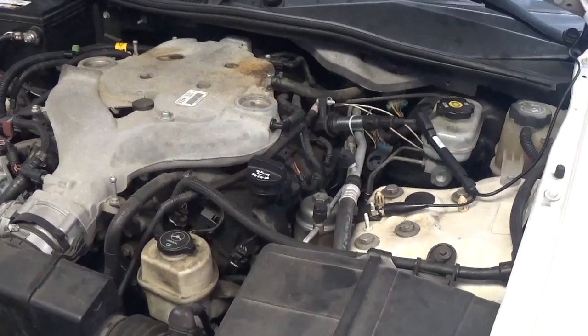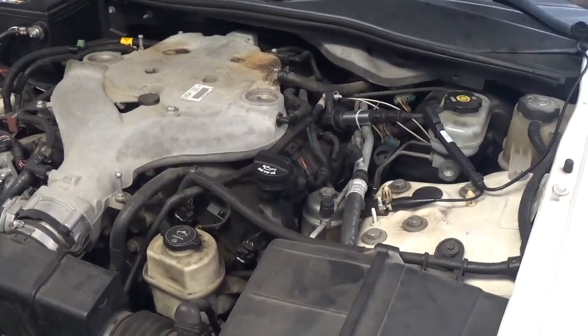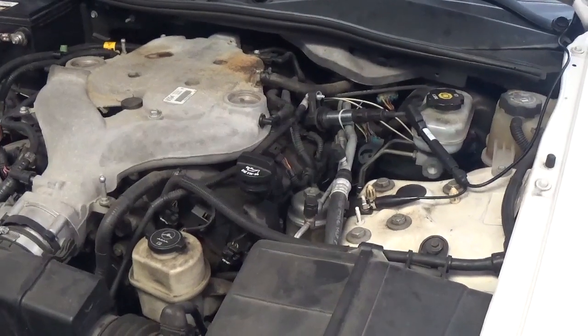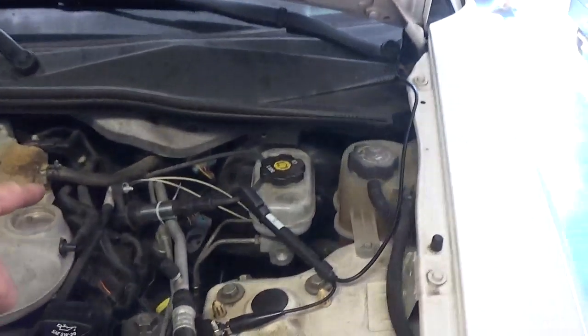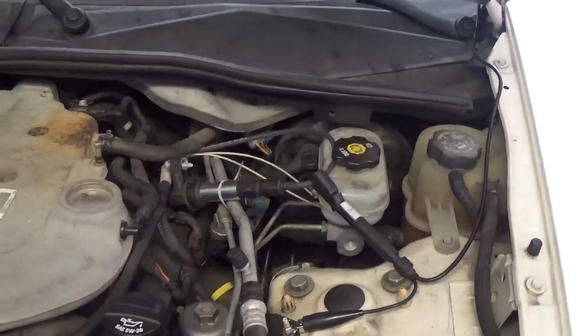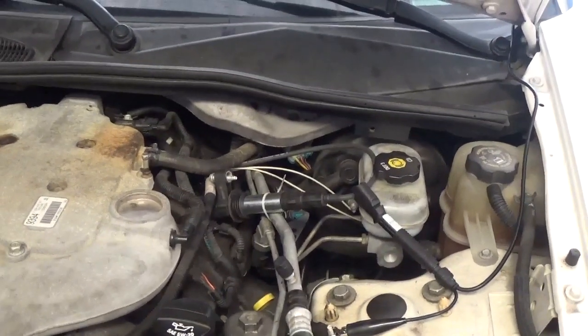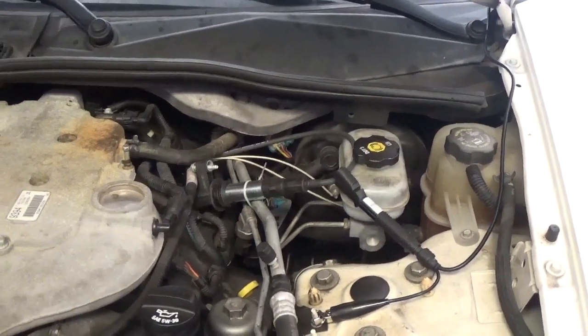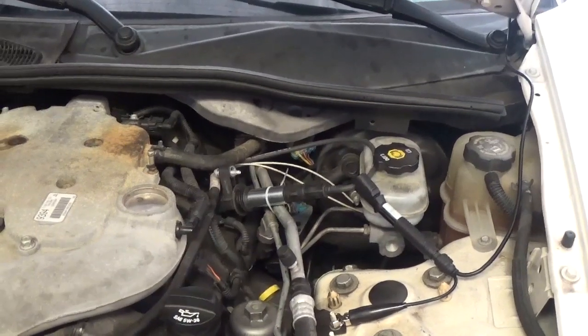2005 Cadillac CTS, a 3.6 liter engine. We are dealing with an intermittent misfire on cylinder number 6 here. I could not duplicate the problem at idle. I couldn't do it with brake torque either. It's intermittent under heavy load.